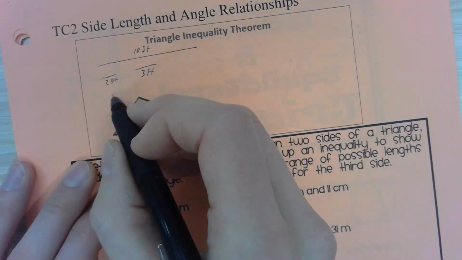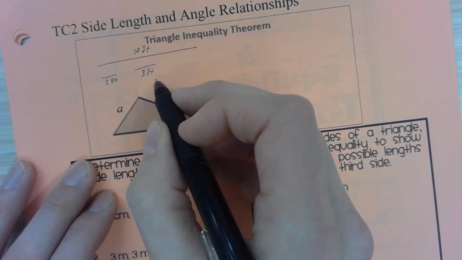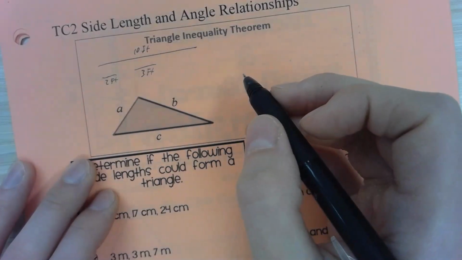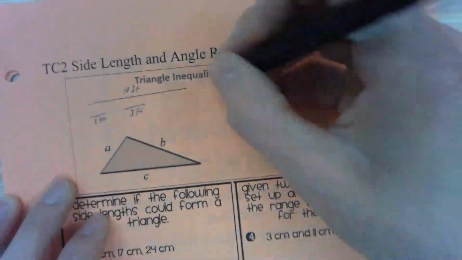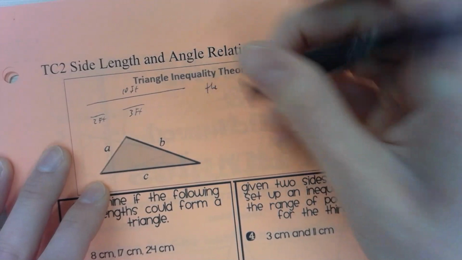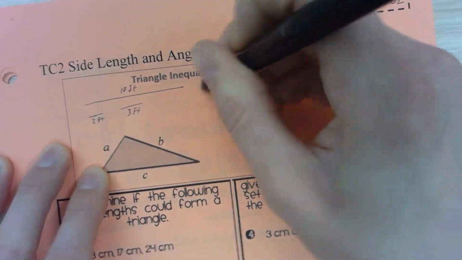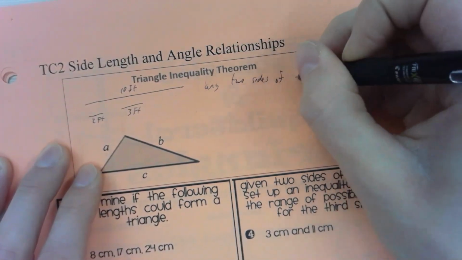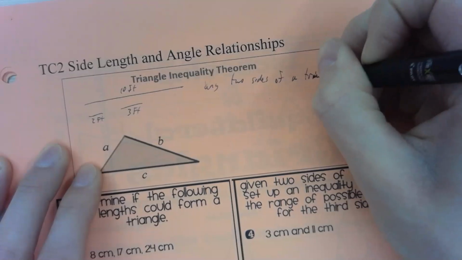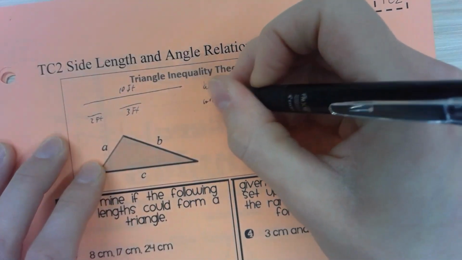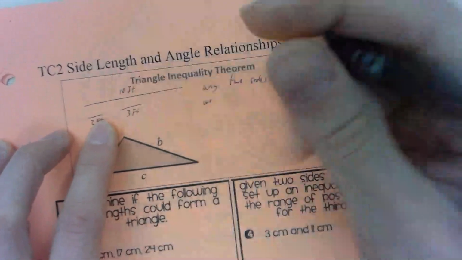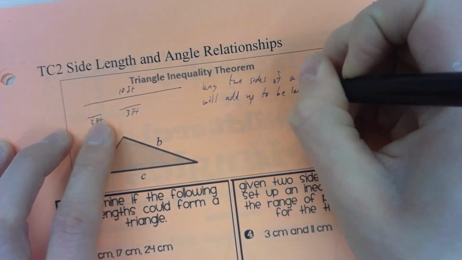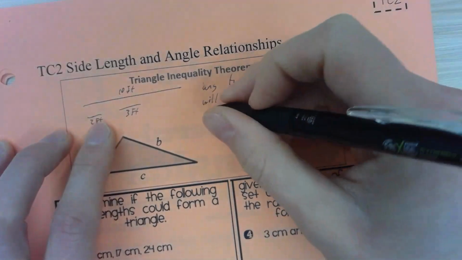Well, the lengths of the two smaller pieces need to add up to be bigger than the length of the longer piece. That's what the triangle inequality theorem says. Actually, we're going to generalize this even more. So we're going to say any two sides of a triangle will add up to be longer than the third.